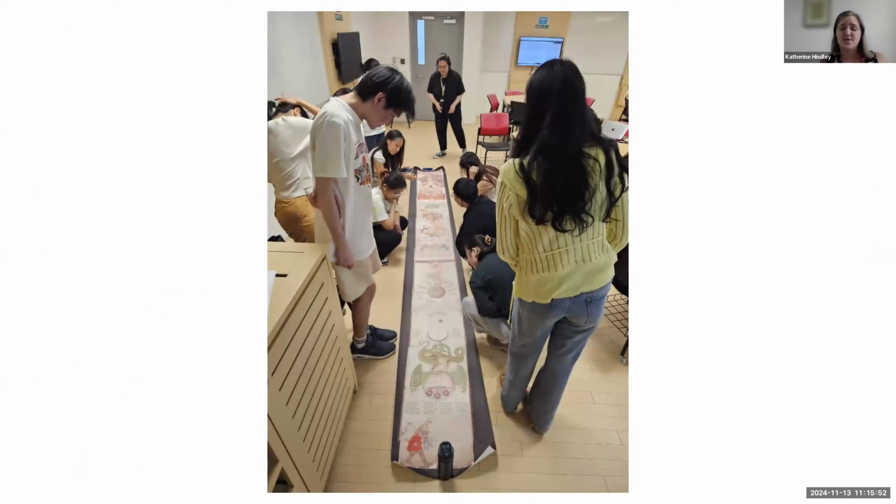But I just had this printed at the print shop in the basement of SOA. And the students are like, just because it's different, they're up on their feet, they're crouching around looking at it. It brings a different energy to the classroom.